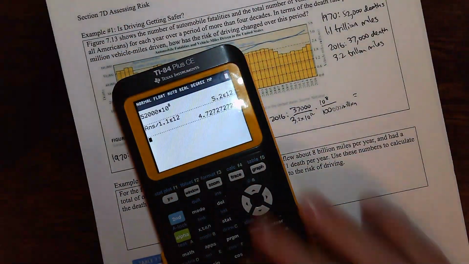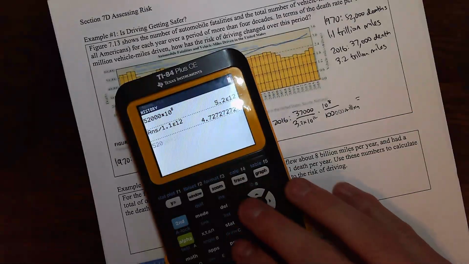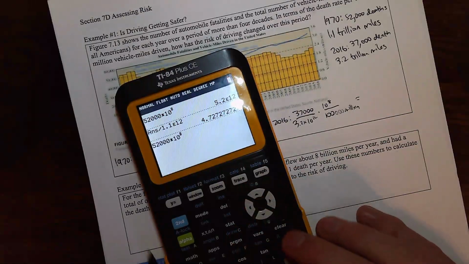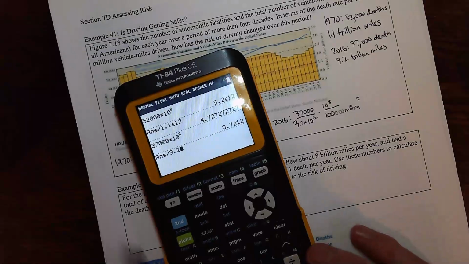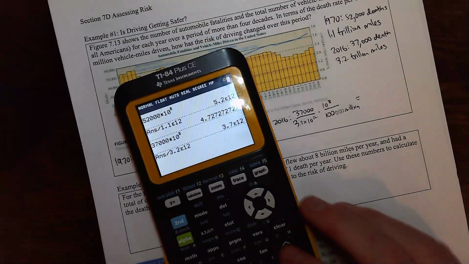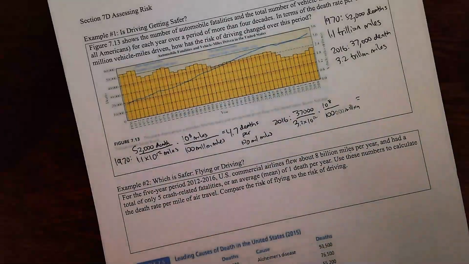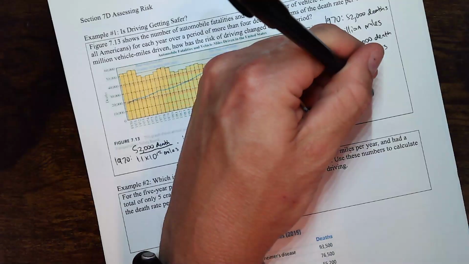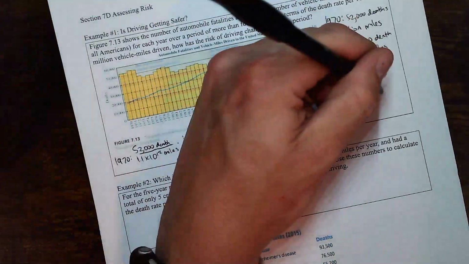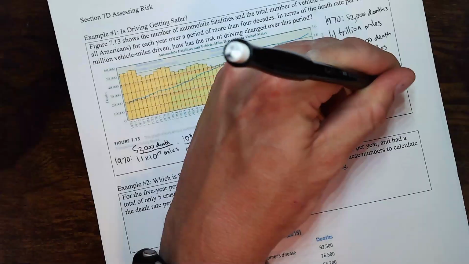So 37,000 times 10 to the 8th divided by 3.2 e to the 12th. That's 1.2 deaths per 100 million miles.